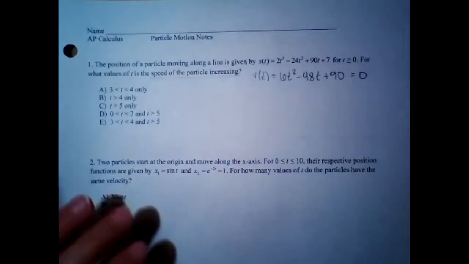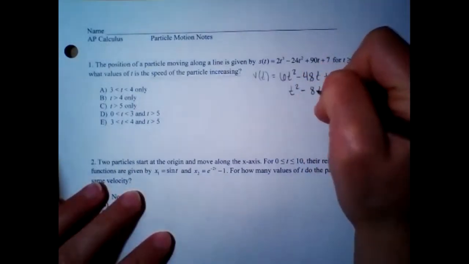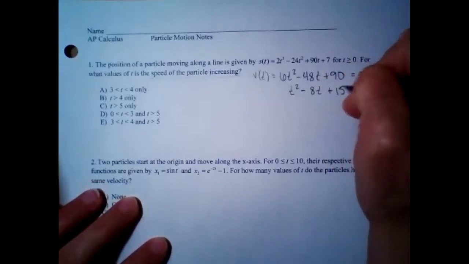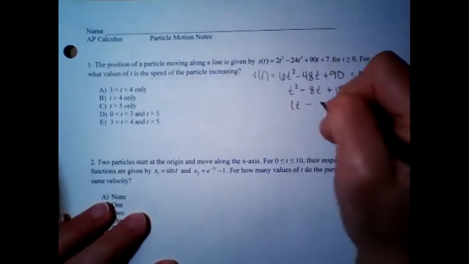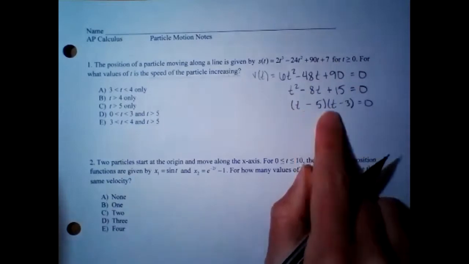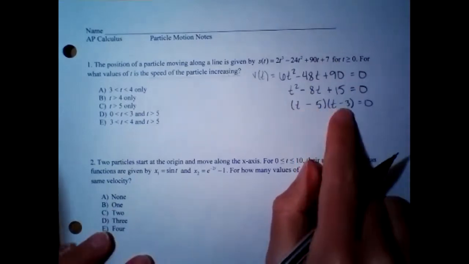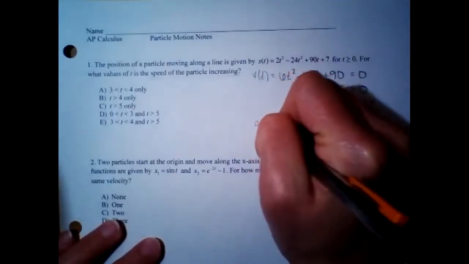Right? I'm gonna divide through by 6. And then we're going to factor. So we're going to get t minus 5 and t minus 3. All right, so hold on to that for a second. I'm going to come back to this 5 and this 3. So just hold on to that, because I also need acceleration.